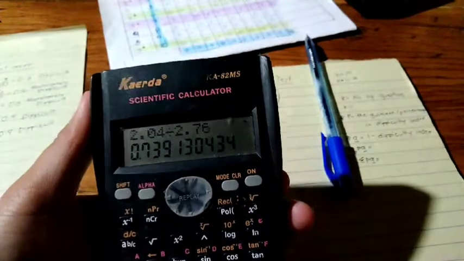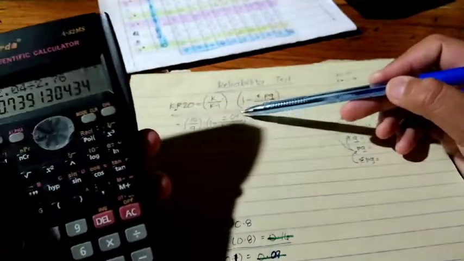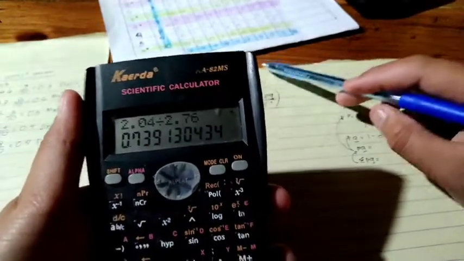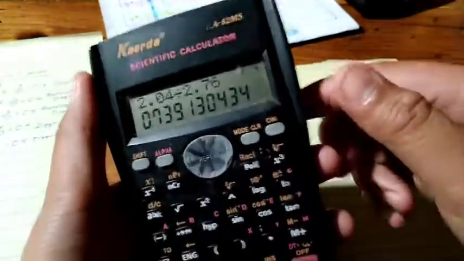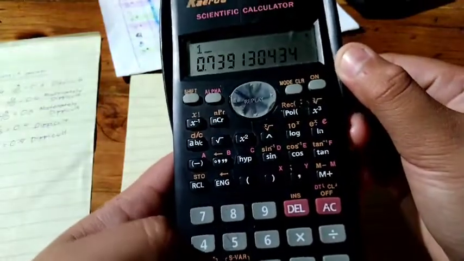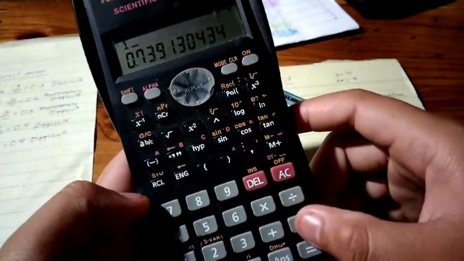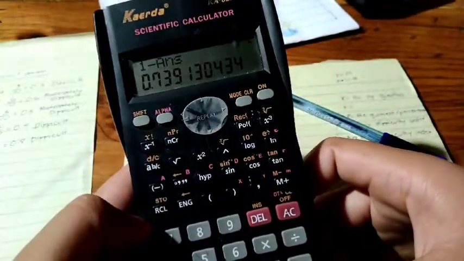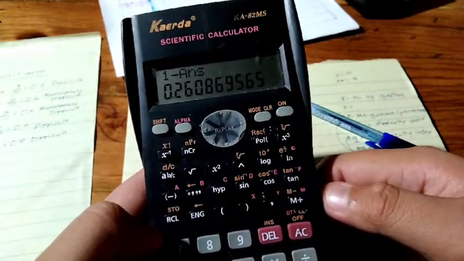So that is what comes out when we divide the summation of P and Q by the variance. Then we press number 1, then minus the answer. The answer is 0.26, 0.8.